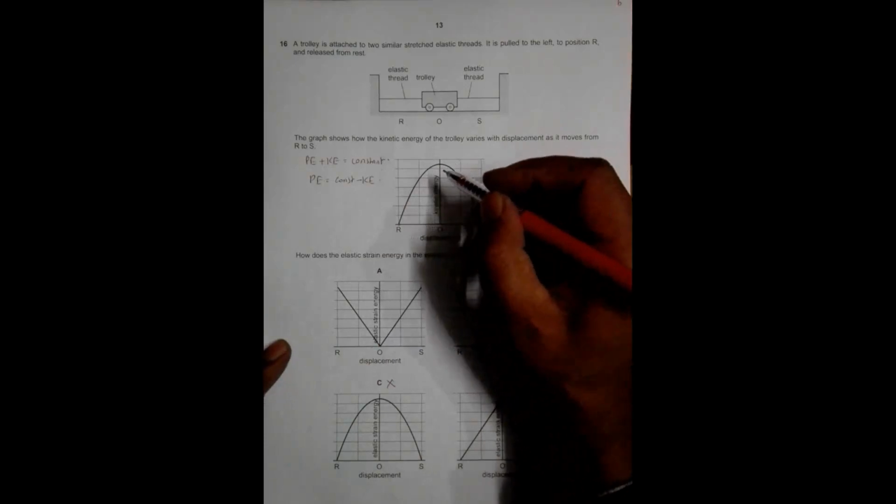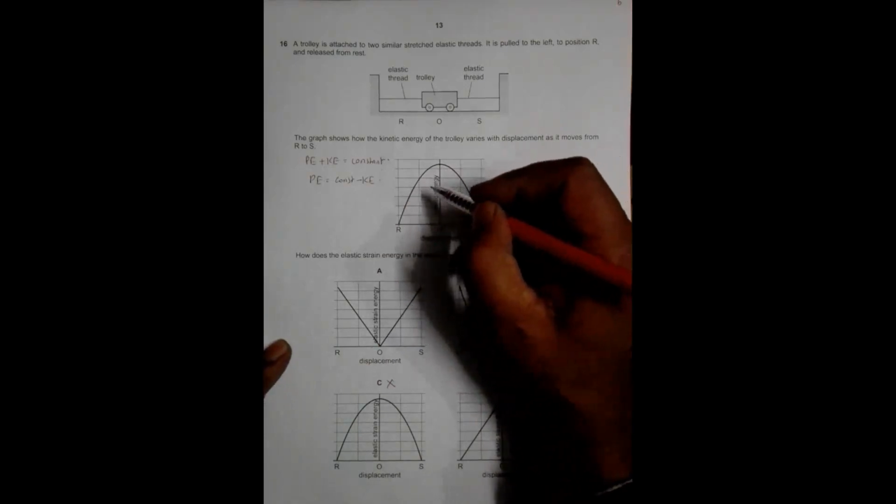In choice A we have KE equal to 5, and PE is equal to 1, 2, 3, maybe 3. So 5 plus 3 is equal to 8. So the total energy is equal to 8. Let's find whether the total energy is equal to 8 or not.